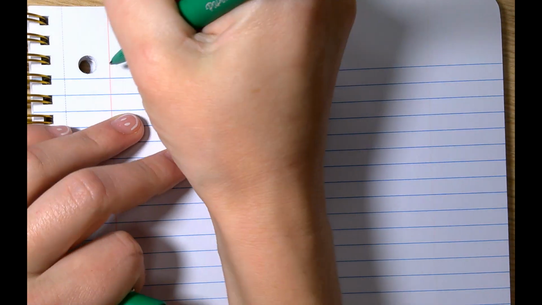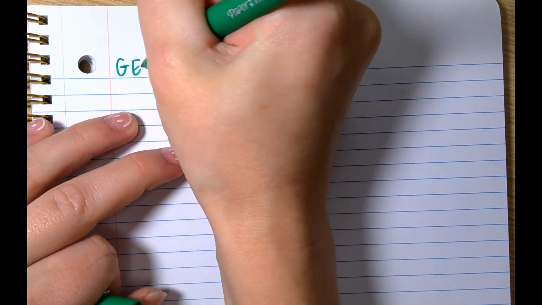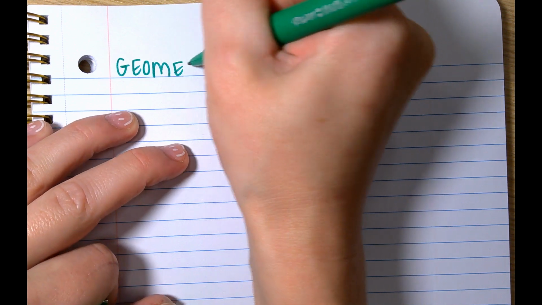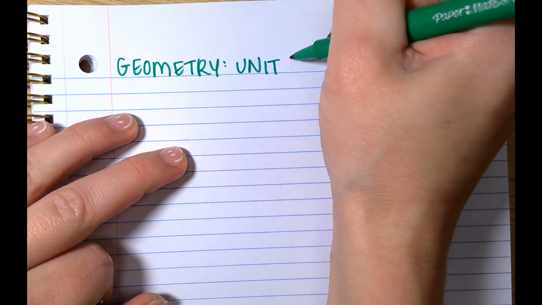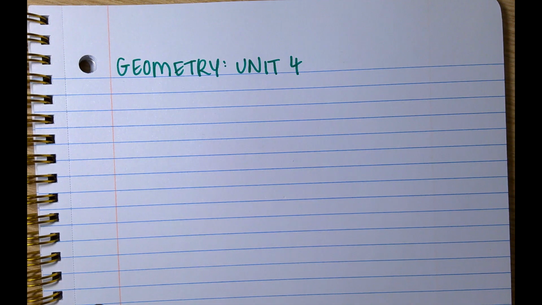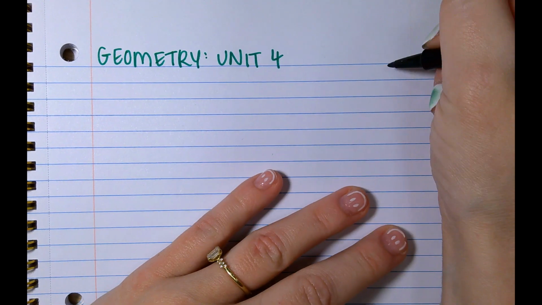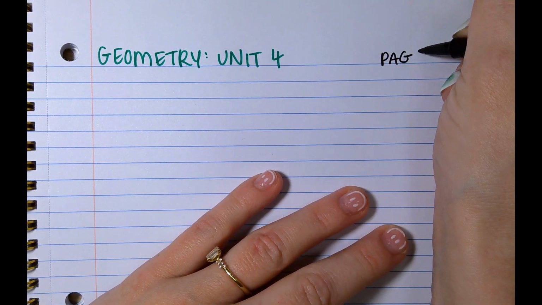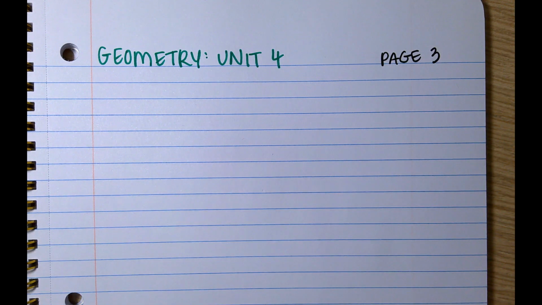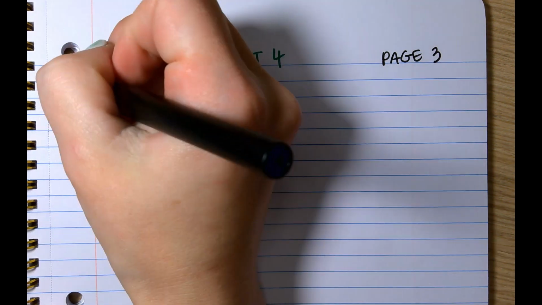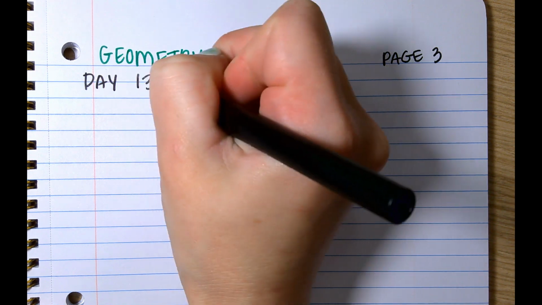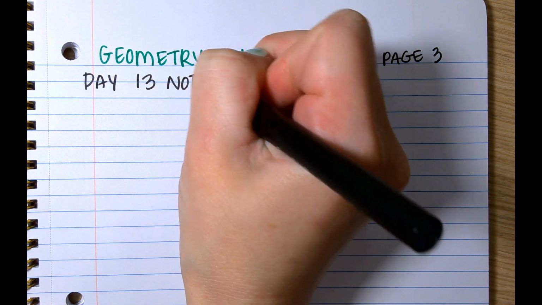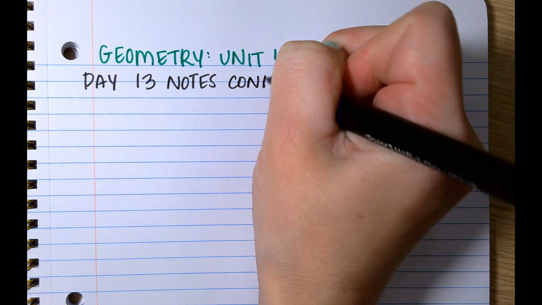Now, let's make a little note about circumference. So I'm going to just title this page real quick. Geometry. Unit 4. Page, what is this, 3? Day 13. Notes continued.